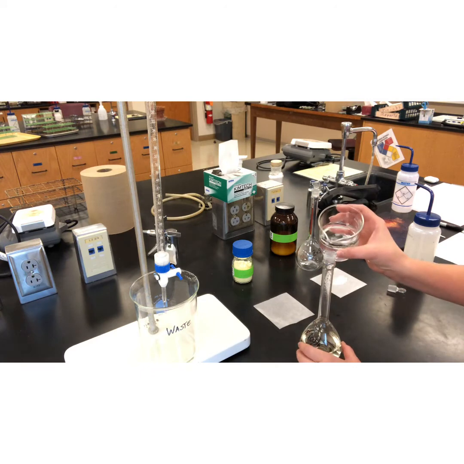All right, I'm going to very carefully continue to add my DI water until I start to get close to the neck. And then I'm going to start to add it dropwise.